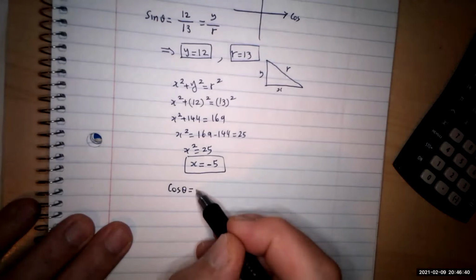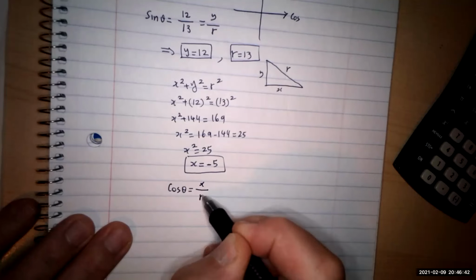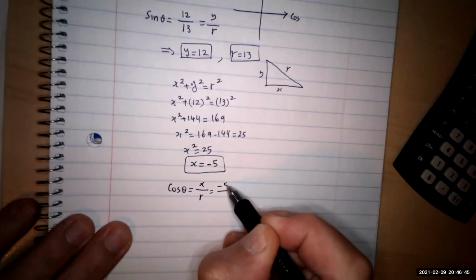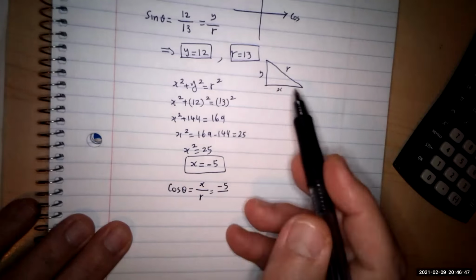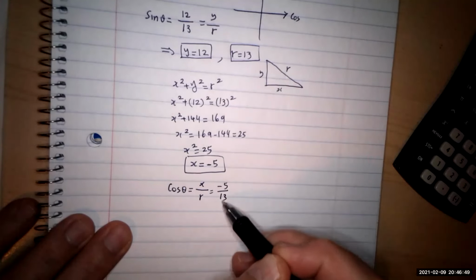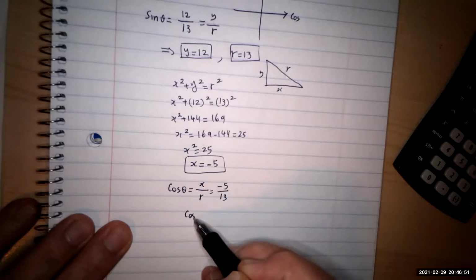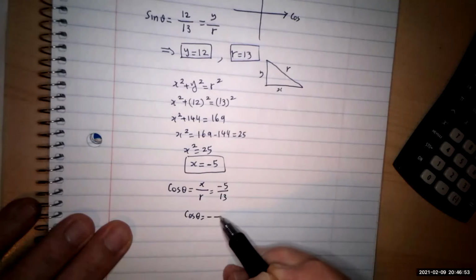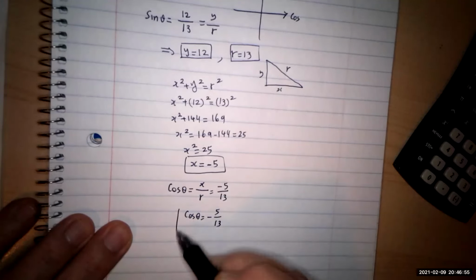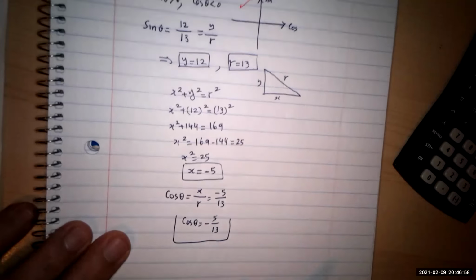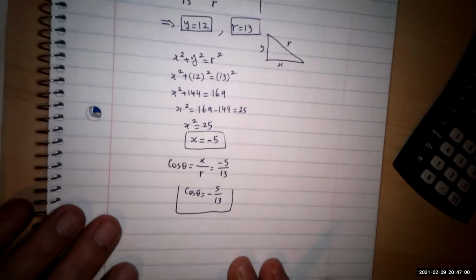Okay, so the cosine is x over r. So it's going to be -5 over r, which is 13. Okay, so you double check, you find out this is negative, so it's correct. Okay, so this is the sine and the cosine.